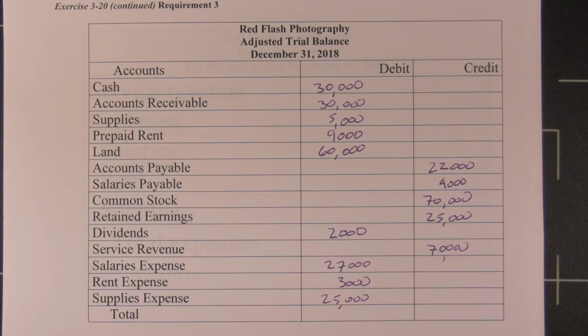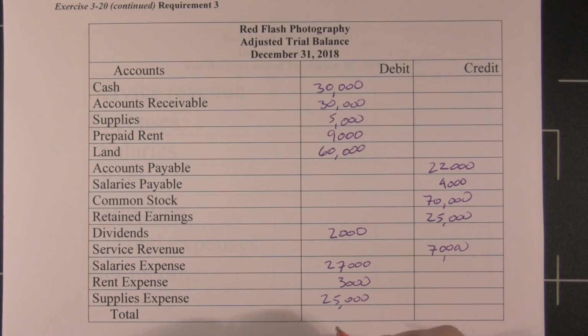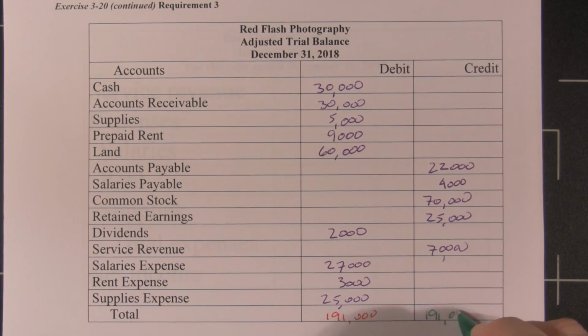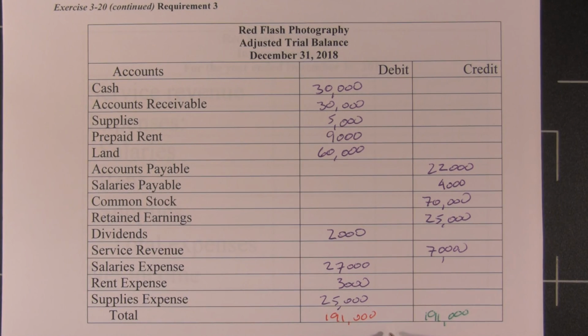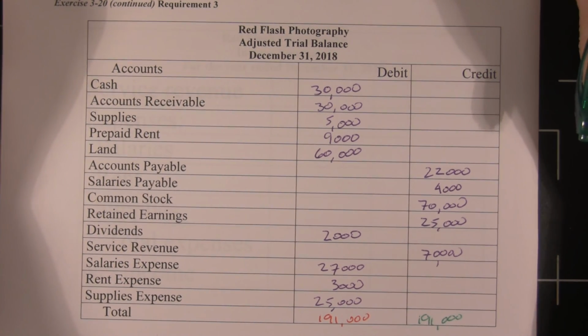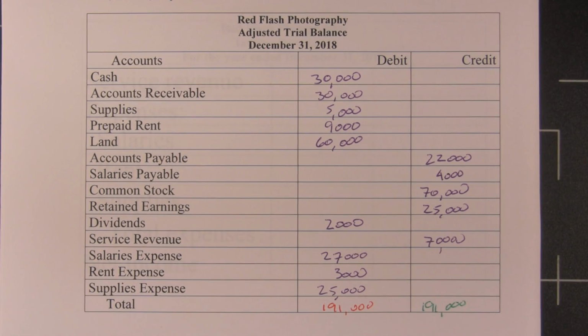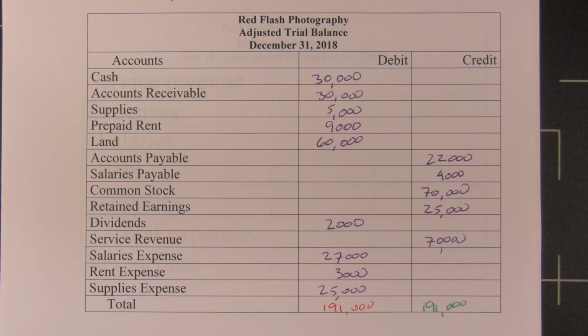Total both sides, and if you total this, it comes to 191,000. And if you total that, it also comes to 191,000. No, you may not just total one column and copy it over. That's not the way to do it. Okay, so let me get that all the way up there so you can see it. There's the adjusted trial balance at year end. Requirement 3, exercise 320.